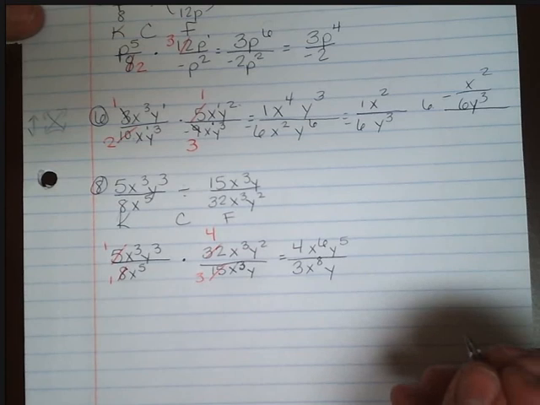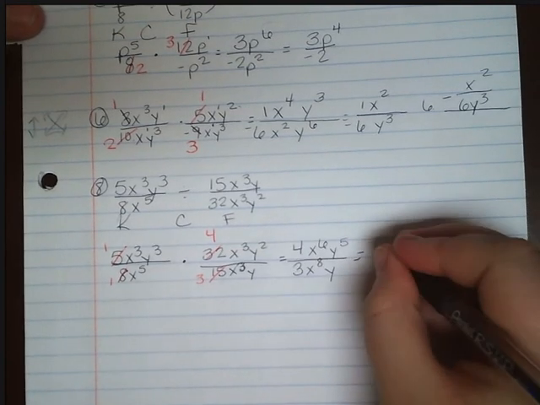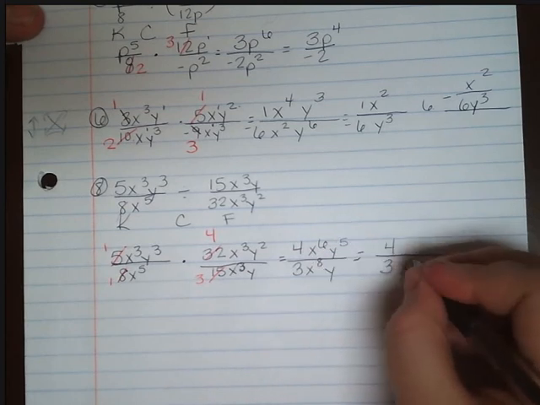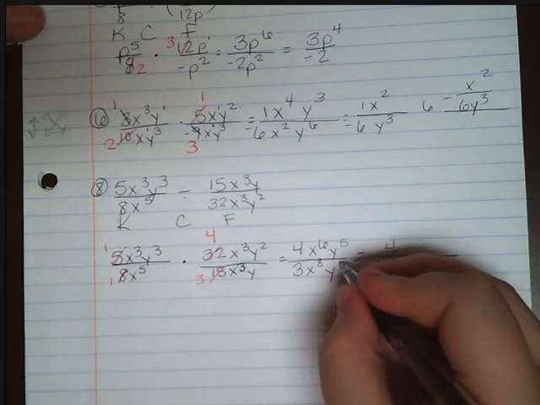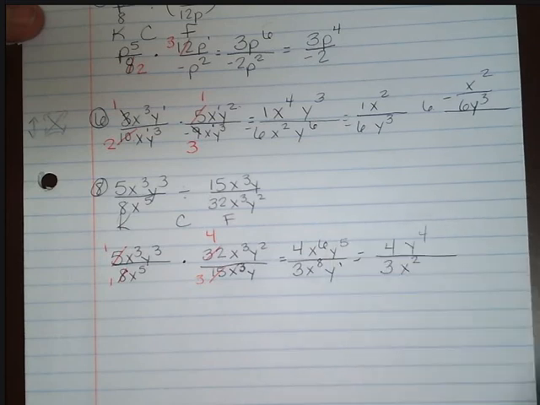So now my 4 and 3 don't simplify at all, so we leave those. X to the 6th divided by x to the 8th gives you an x squared on bottom. Y to the 5th divided by y to the 1st is y to the 4th on top because 5 was bigger.